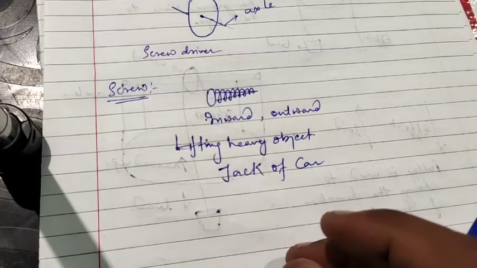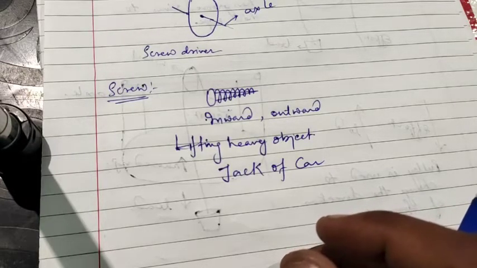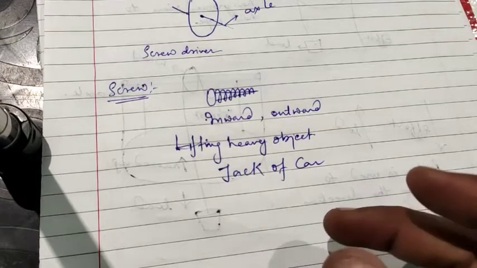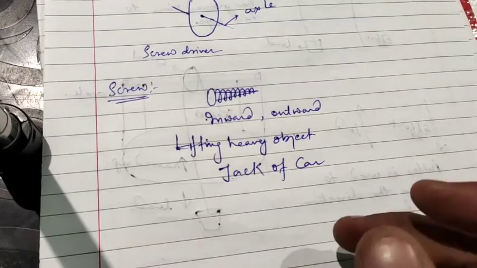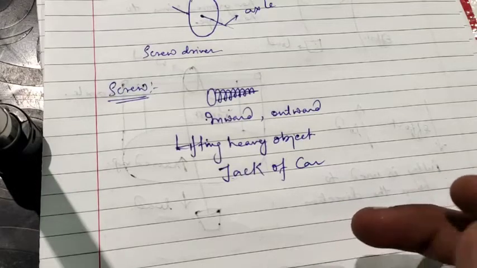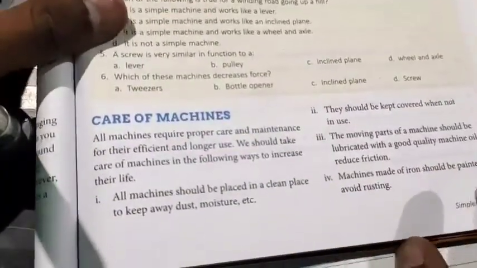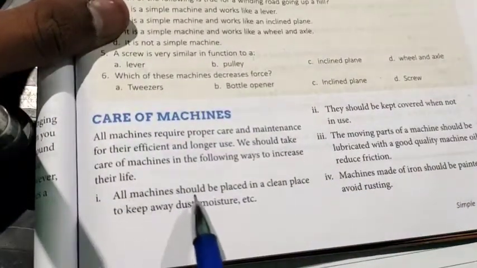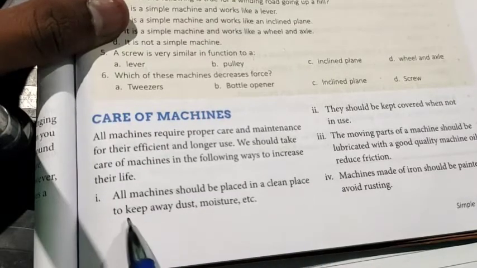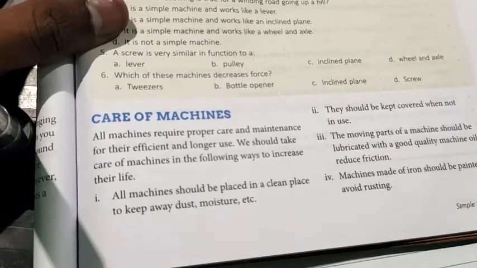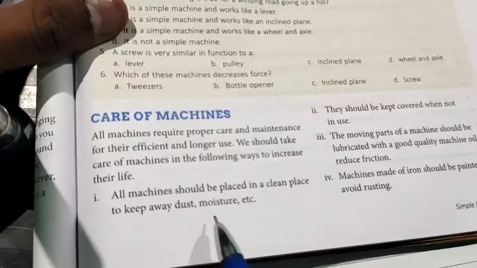These are the types of machines which we have to study, and in our live class we will make it more clear so that you can understand more easily. Now our next topic is care of machines. How can we take care of whatever machine we are using? Here in the book I will show you the first point: all machines should be placed in a clean place, away from dust, moisture, etc. This is the first thing.